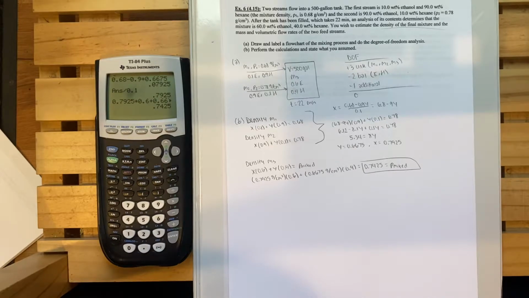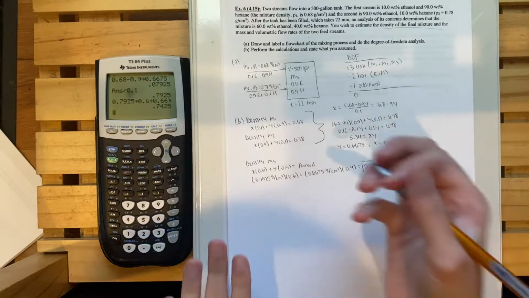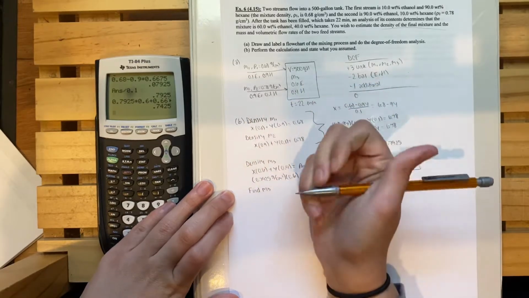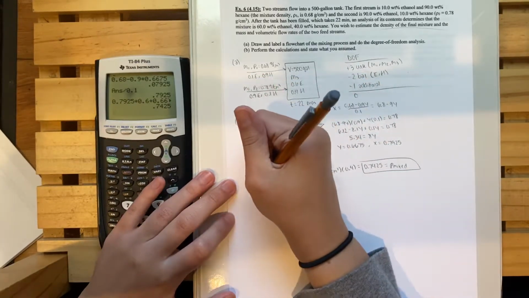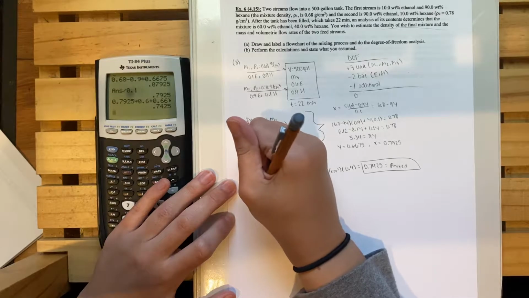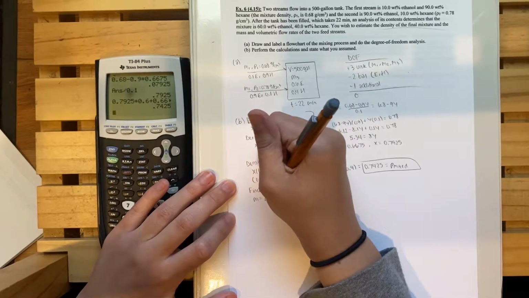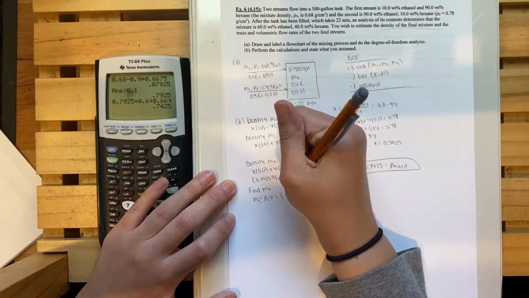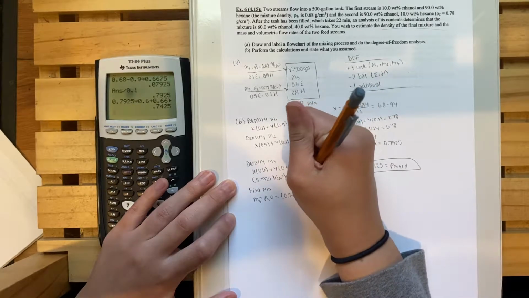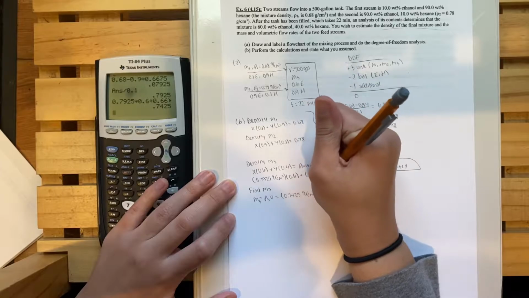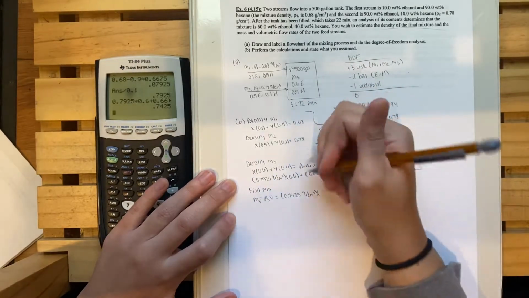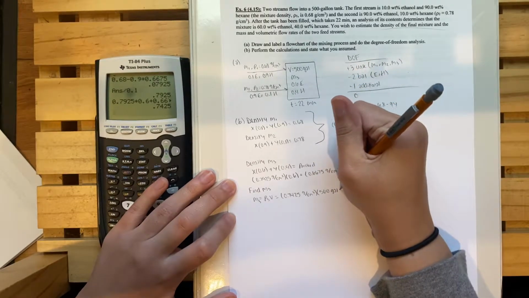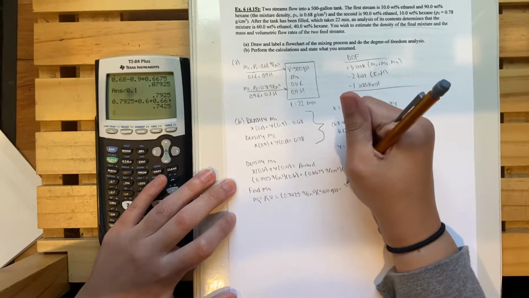And now we are going to find M3. To find M3, we use that handy equation that mass is equal to rho times V. And we just figured out rho, which is 0.7425 grams per centimeter cubed. And we know V because we have a 500-gallon tank. But we just need to get that 500 gallons in terms of centimeters cubed.